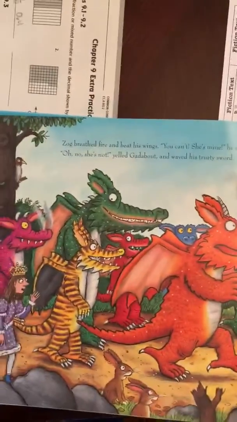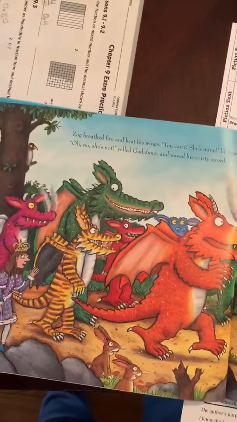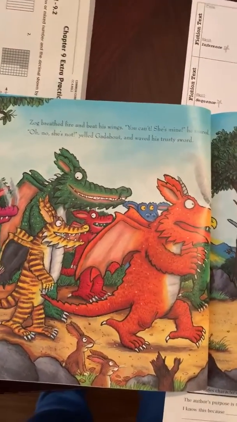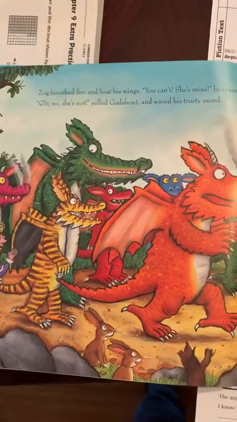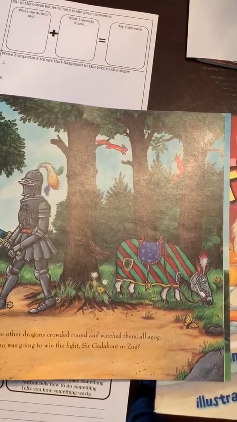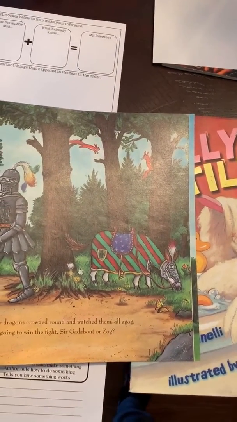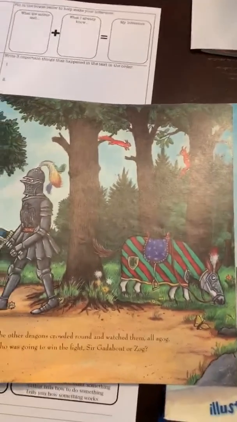Zog breathed fire and beat his wings. "You can't, she's mine," he roared. "Oh, no, she's not," yelled Gadabout, and waved his trusty sword. The other dragons crowded round and watched them all agog. Who was going to win the fight, Sir Gadabout or Zog?